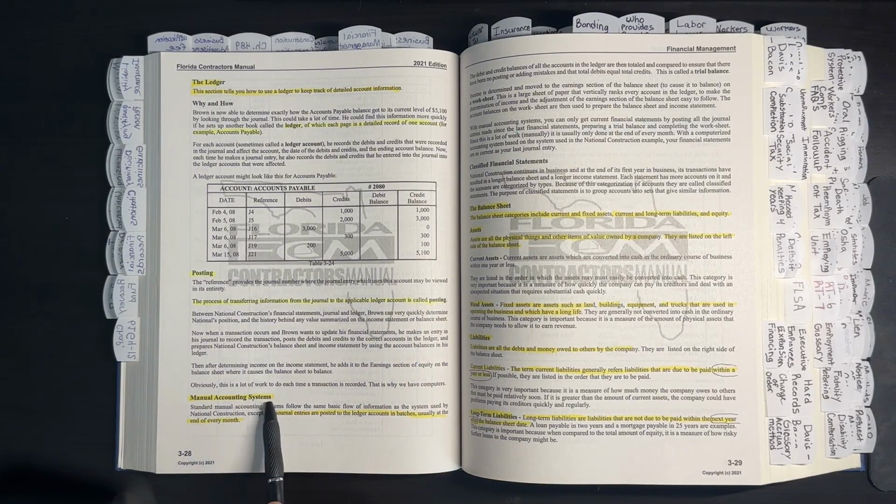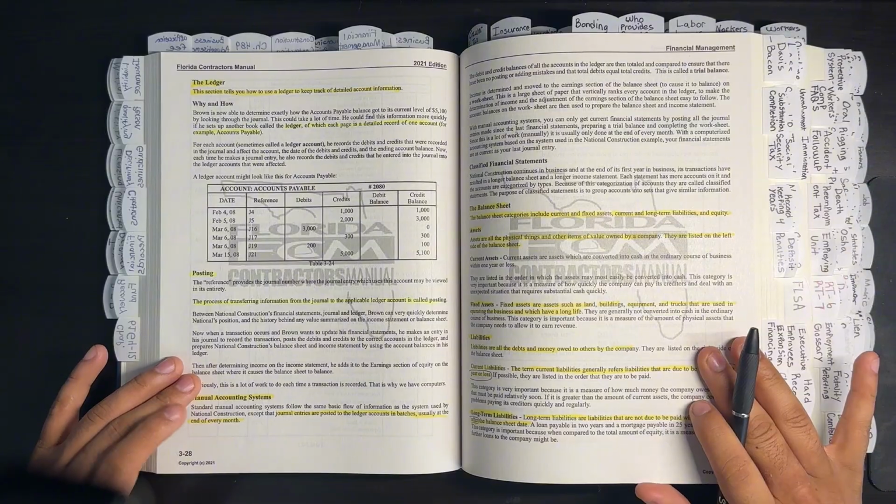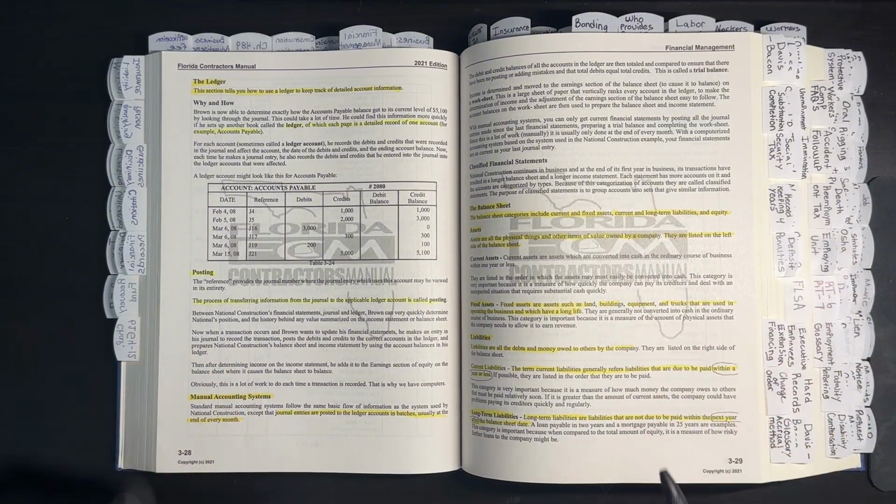Then you have manual accounting. Journal entries are posted to the ledger account in batches, usually at the end of every month. If you guys have been in accounting, you are most likely familiar with this, and this will be a lot easier for you. But this does have to do with accounting terms.